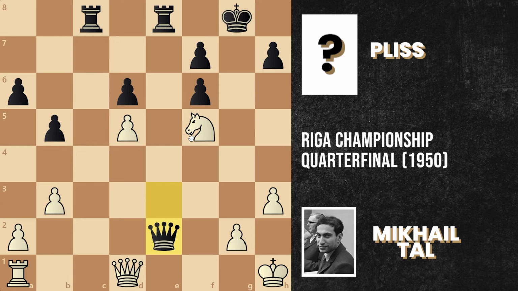It's not good for Mikhail Tal to exchange his queen. That's why in this position he played queen to d4. But if we go back, it looks like Mikhail Tal can give a fork with the knight captures on d6, forking these two rooks.